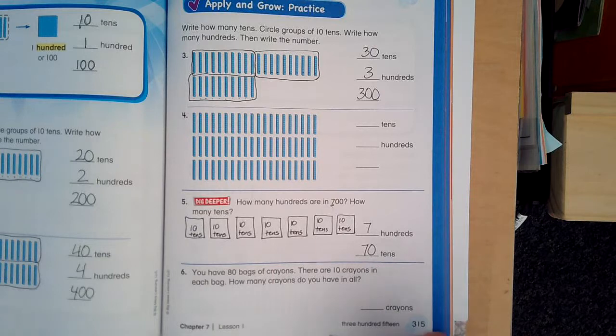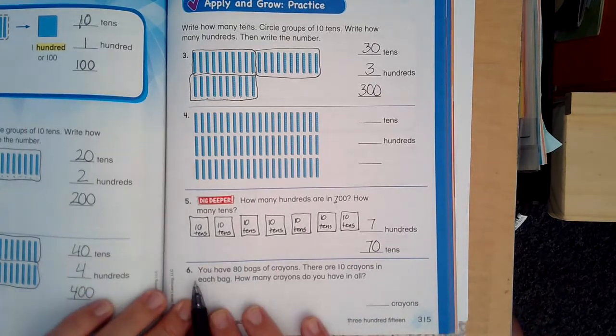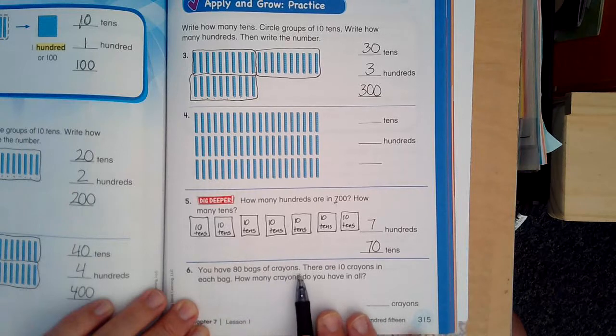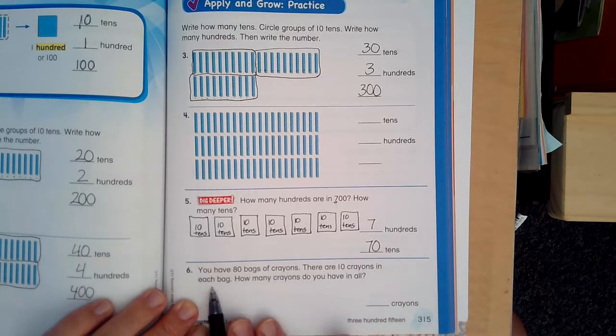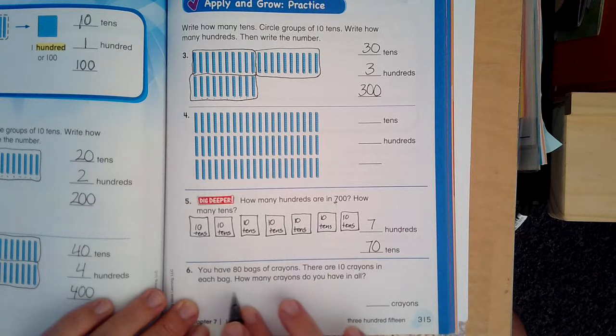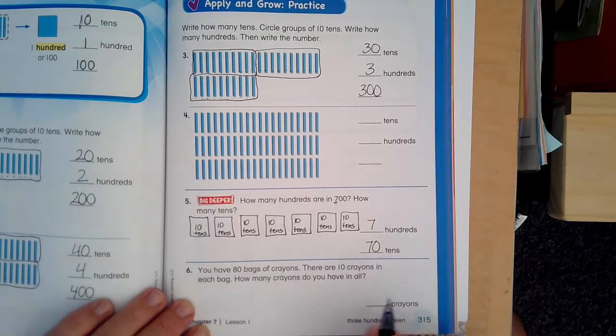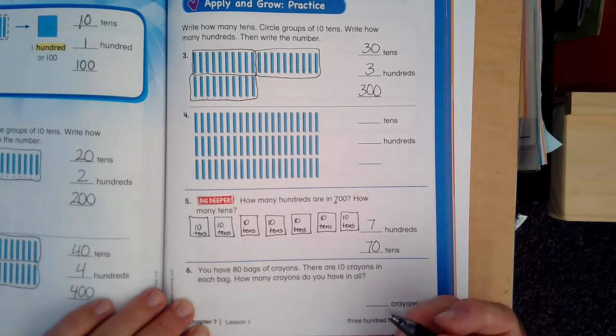All right. I have a little bit of time left. Let's try this. You have 80 bags of crayons. There are 10 crayons in each bag. How many crayons do you have in all? So I have 80 bags. Boys and girls, do I have room to write 80 or draw 80 bags? I don't think so. Let's think about this.